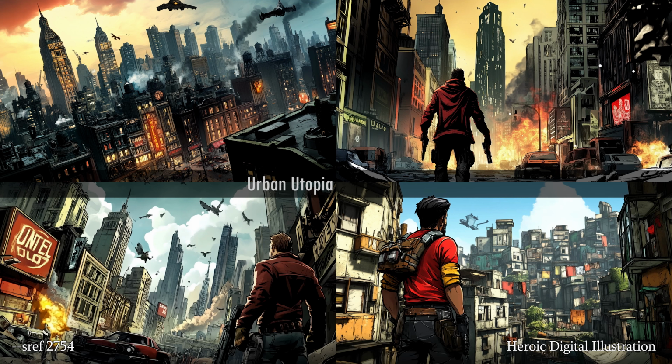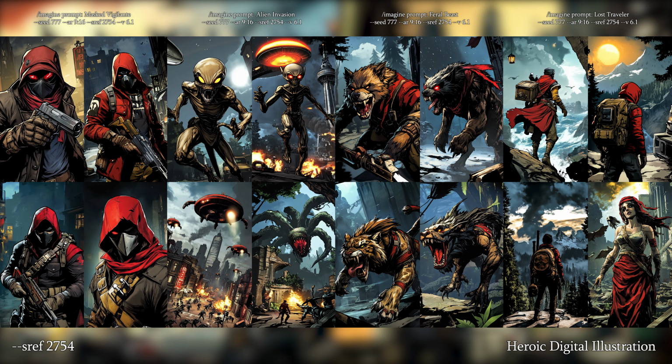Number 2754. Heroic digital illustration. This gritty, grounded approach highlights raw, intense emotions and settings that feel alive with tension and conflict. The muted color scheme supports serious and dramatic storytelling but might lack appeal for lighter themes. Its realistic depth and texture deserve a solid 9 out of 10.